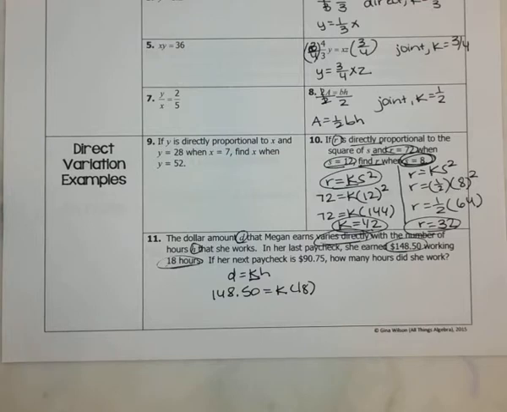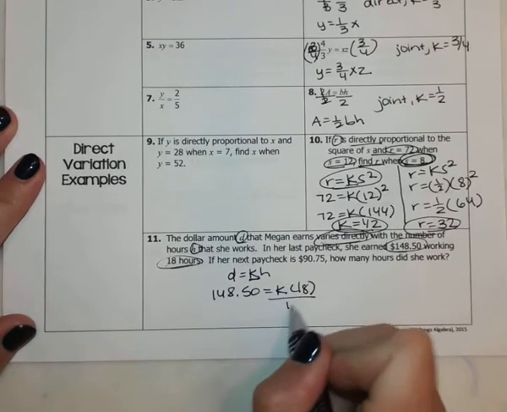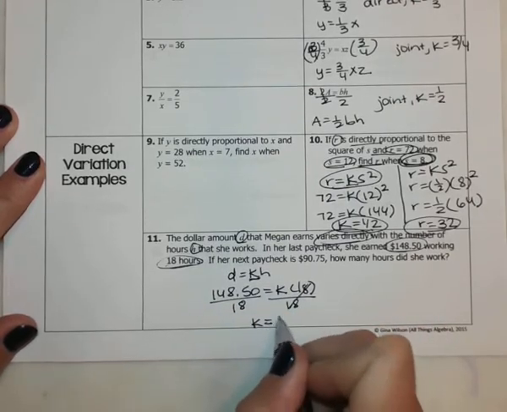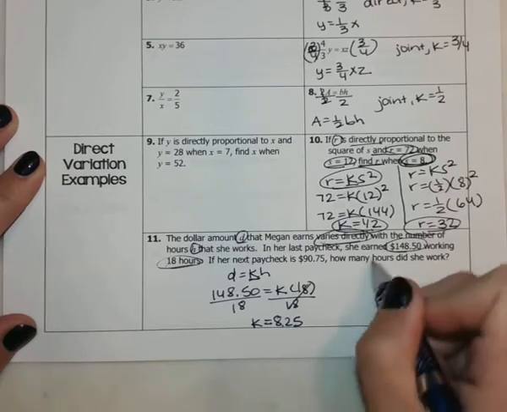All right, $148.50 divided by 18. Whatever we do to this side to cancel it, we have to do to this side. So k is 8.25 for our constant.